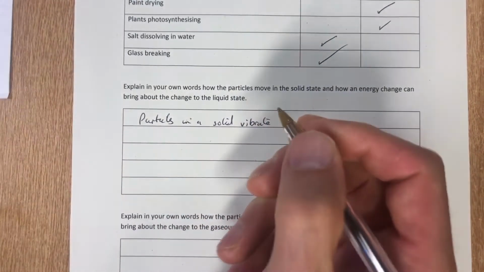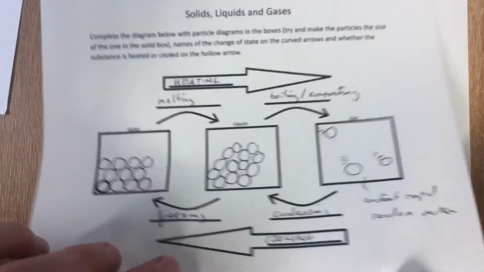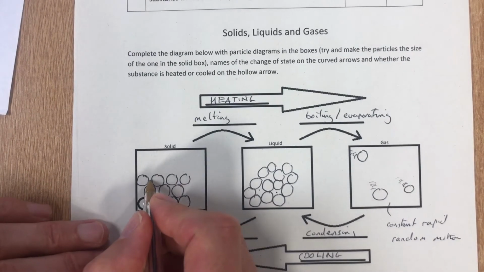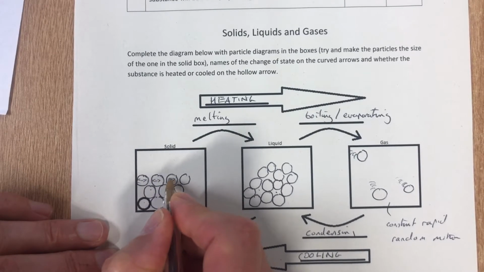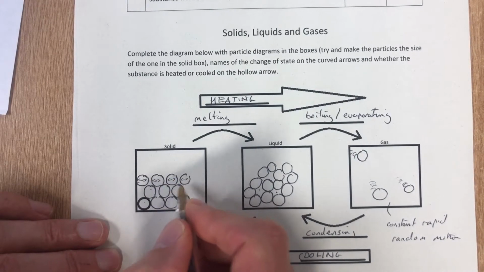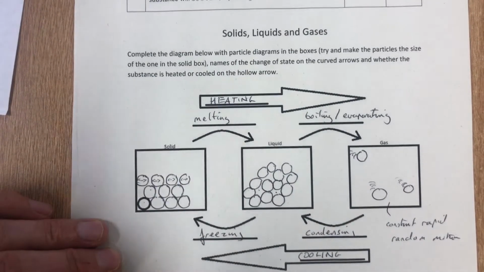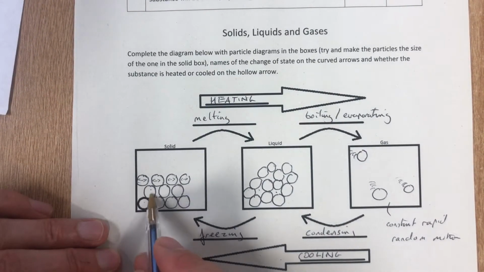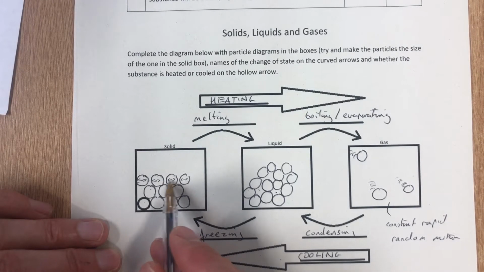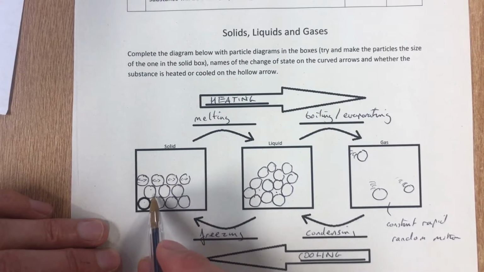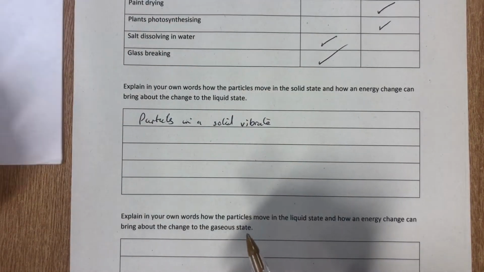So if we go back to this diagram here of a solid, these particles are vibrating back and forward, okay? And all these are vibrating back and forward. Those vibrations are small, with a little bit of energy, and so the particles are still locked in place because these particles attract each other. And these vibrations are only small, so nowhere near big enough to force these particles apart, but they are vibrating the whole time. So particles in a solid vibrate.